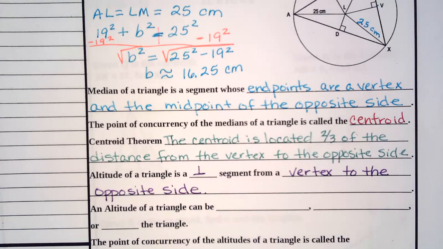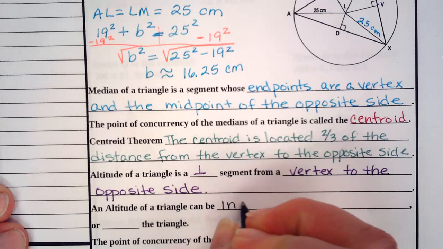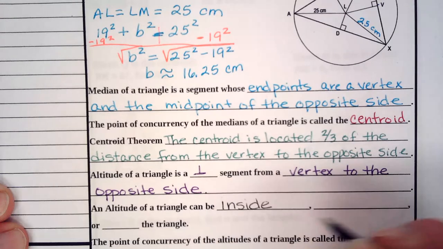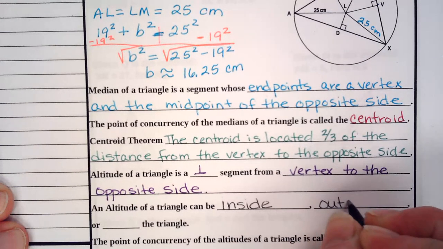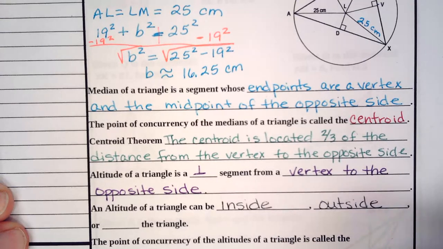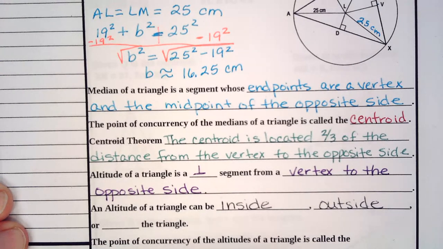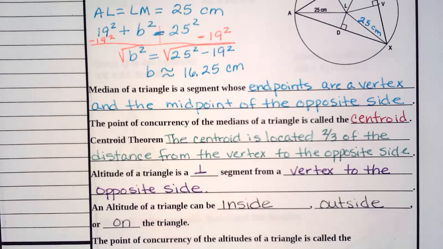You always, always, always have to look for your right angle to find your altitude. It can be located in 3 different places. Guess what the first place would be? Inside. What is the opposite of inside? Outside. If it's not inside and not outside, it is on. So, the altitude of a triangle can be inside, outside, or on the triangle.